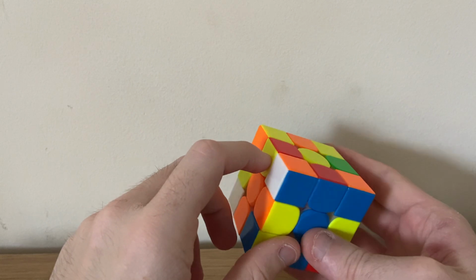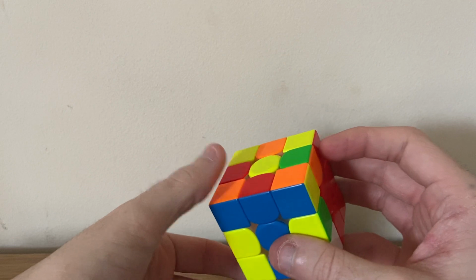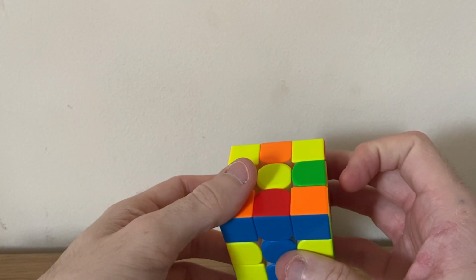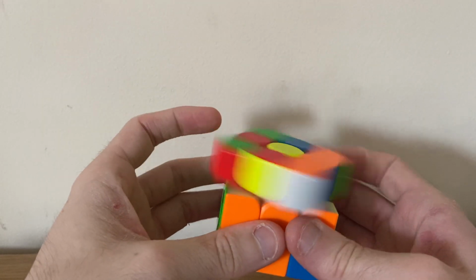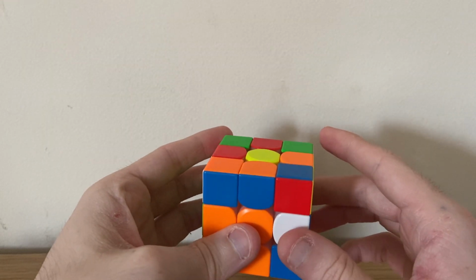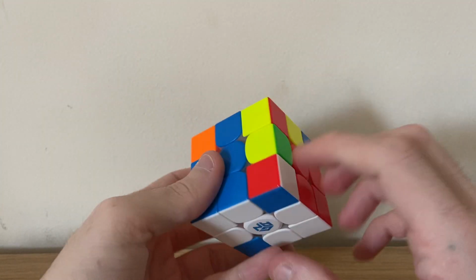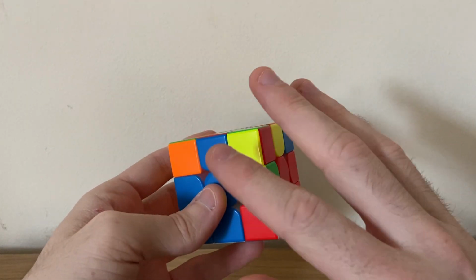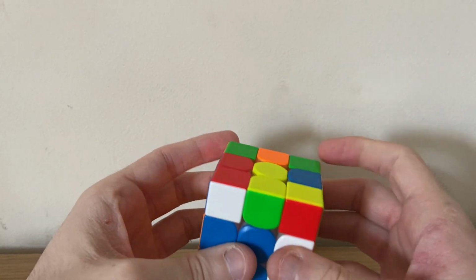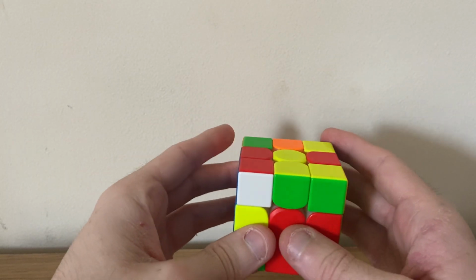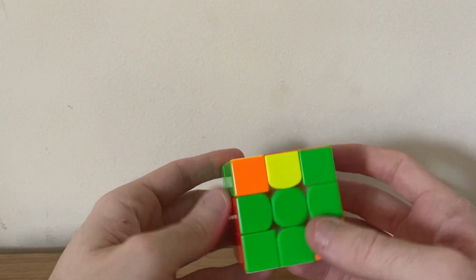Next, let's do orange and blue. So here and here. So what we can do is we can do something like this. So we can go L, U2, L prime, rotate, then do a U prime, R, U prime, R prime. Next, we can do this case where we have red and blue, and this time we can just join them up by doing this, R, U prime, R prime, which just joins them up, and then just insert them the regular way, U prime, L prime, U, L.